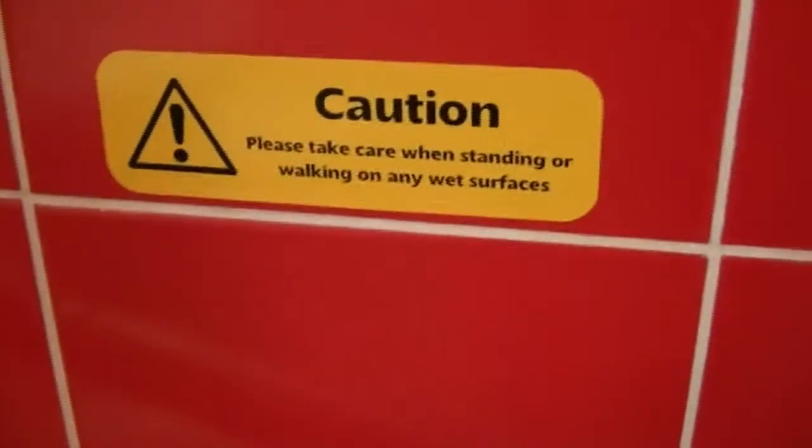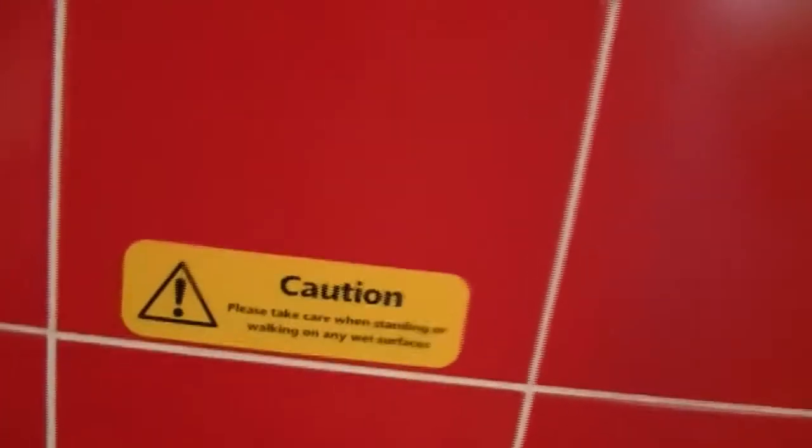Totally not going to be seen by anyone. Forgot to close it off. Anyway, oh yeah, and of course, caution. Please take care when standing or walking on any wet surfaces. By the way, it's raining outside, as far as I can tell.